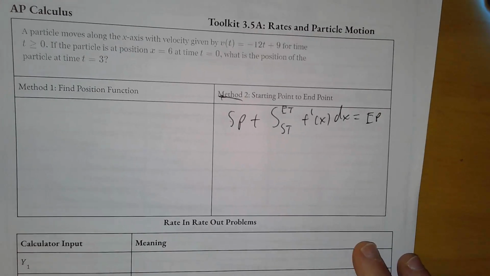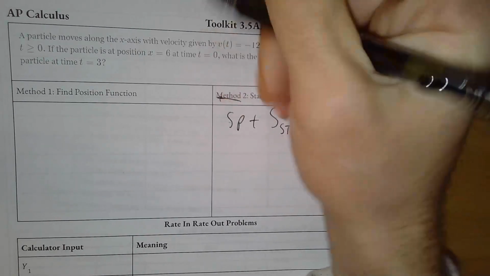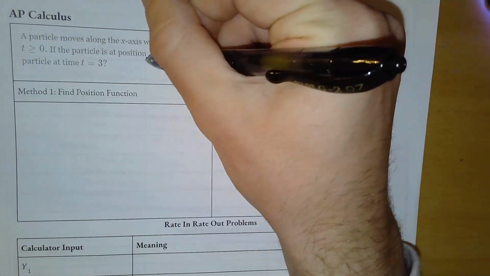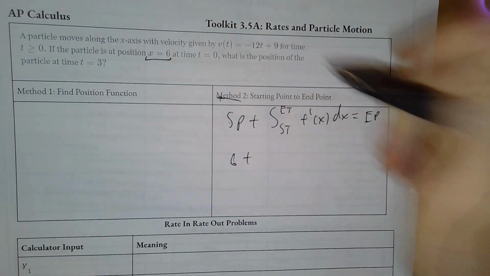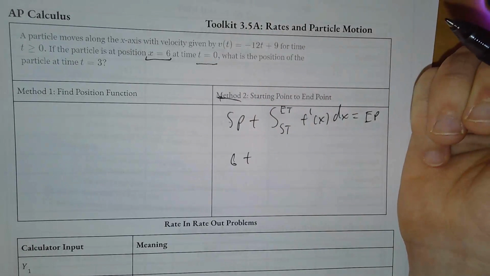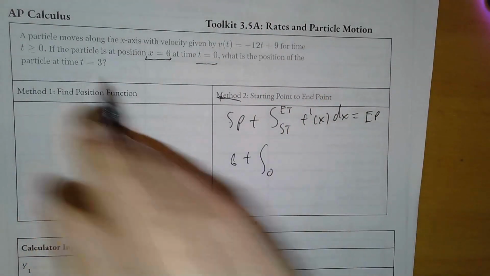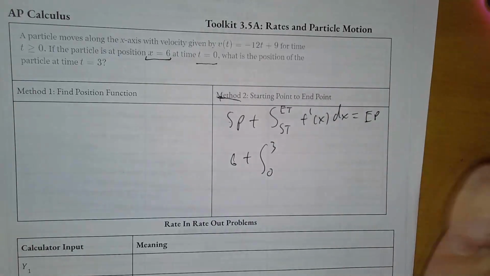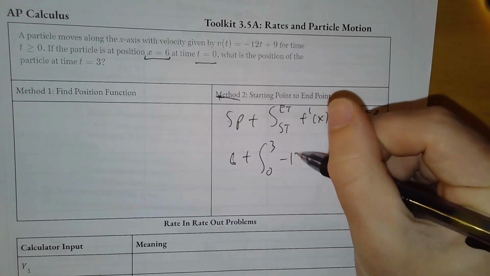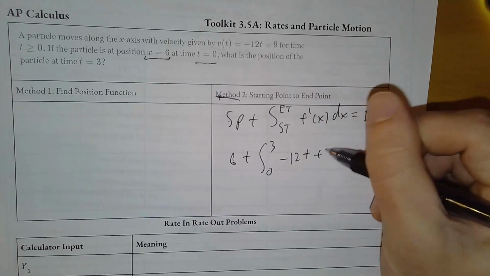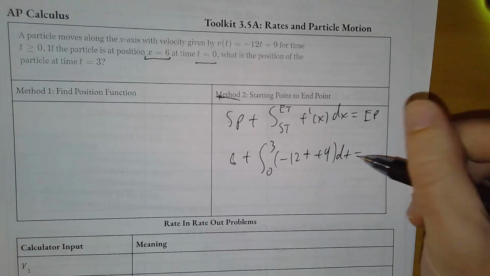So let's use this as an example. Here, my starting position is 6. Look, it's at position x equals 6. So that's my SP. It's going to be 6 plus, I'm given the time. My starting time is 0, so it's going to be 0 down here, and I want the position at 3, so my ending time is 3. And then what's my rate? Well, my rate in this case is velocity. So velocity is negative 12t plus 9 dt. And this is going to give me my ending position.